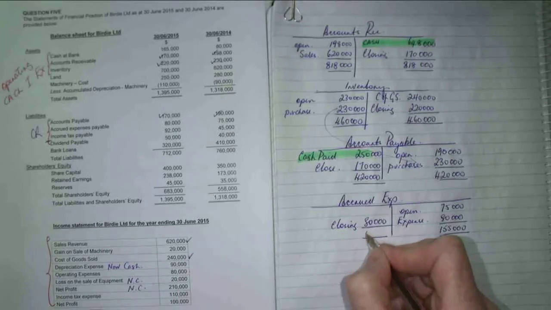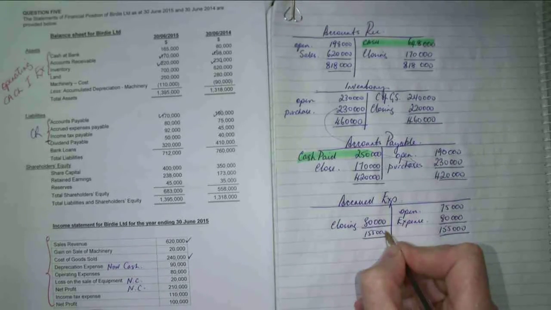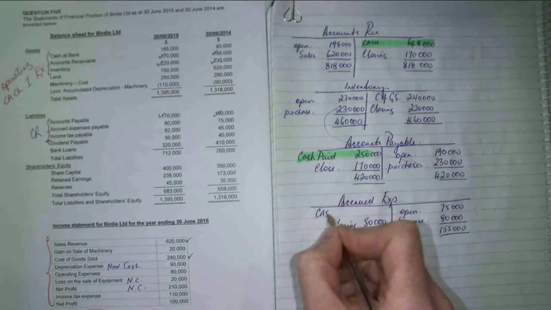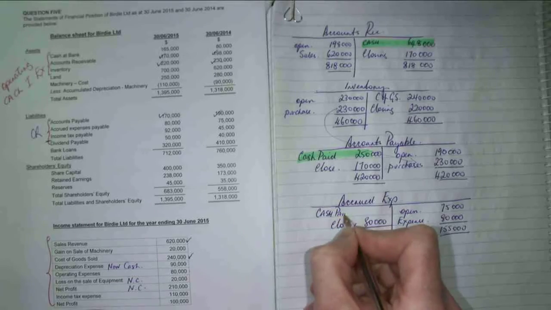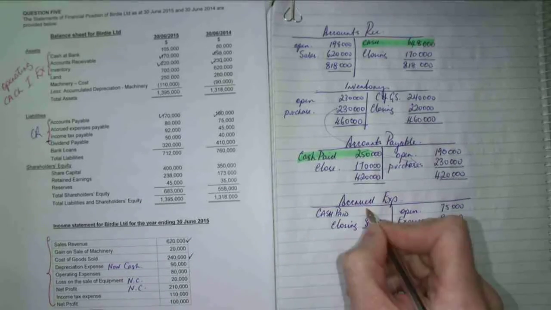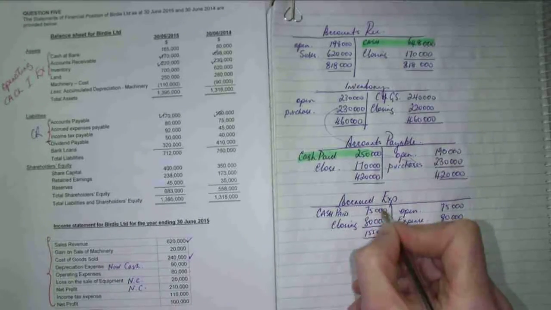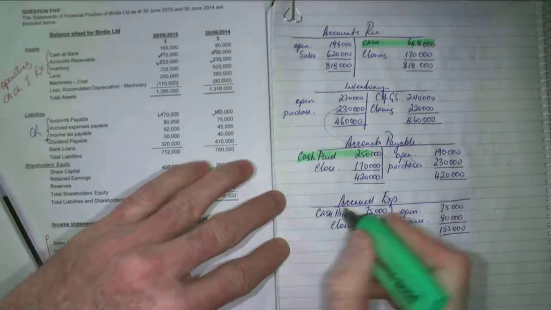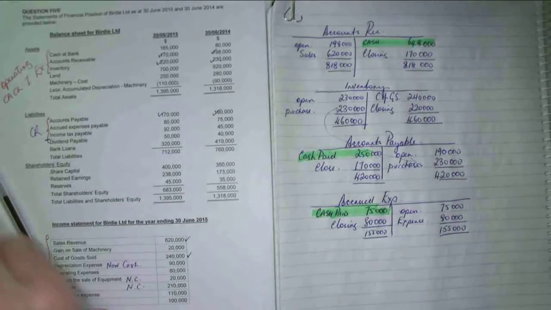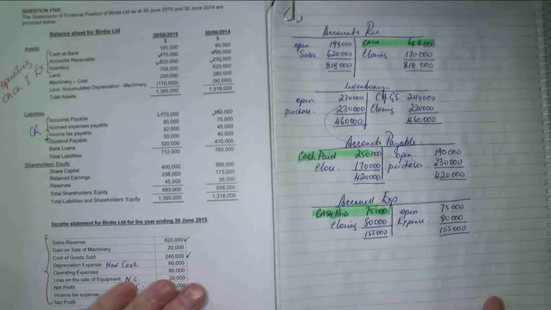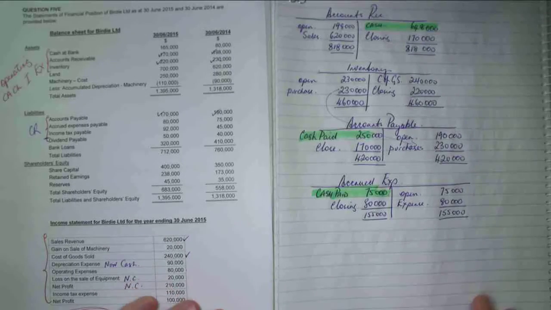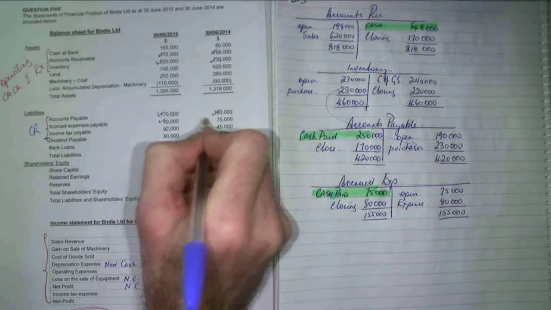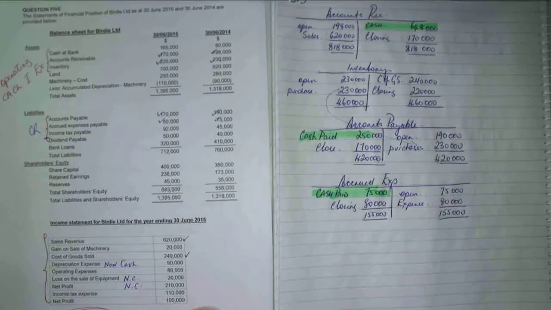If I'm doing the same on this side, that must mean my cash paid is 75,000. And once again, that's what I'm looking for. So my accrued expenses is done.